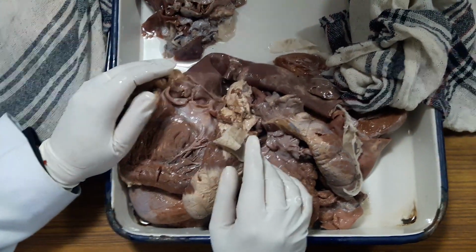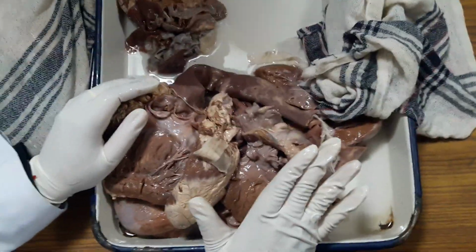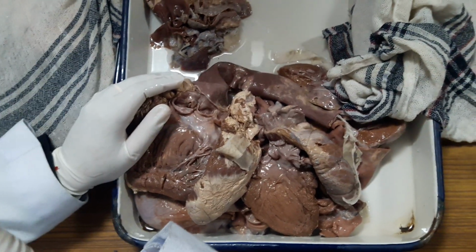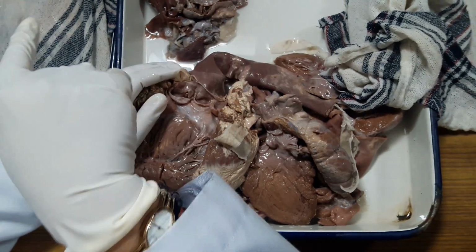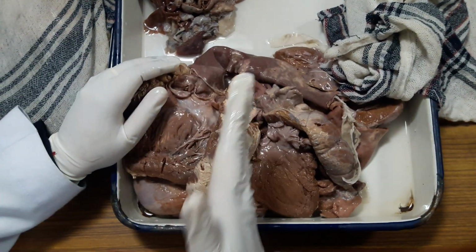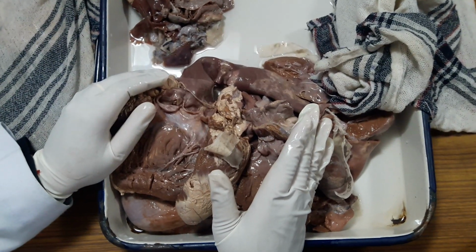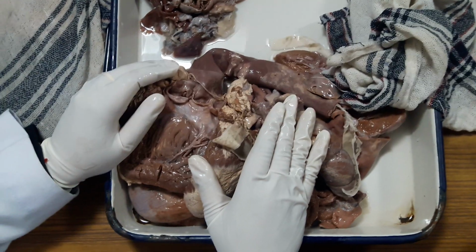Where does the LAD go? In the anterior interventricular groove. The circumflex is in the left atrioventricular groove, and the right coronary goes to the right atrioventricular groove. So you have to make serial sections to see whether it is occluded by atherosclerosis or not, and if there is occlusion, what is the percentage of occlusion. Okay.